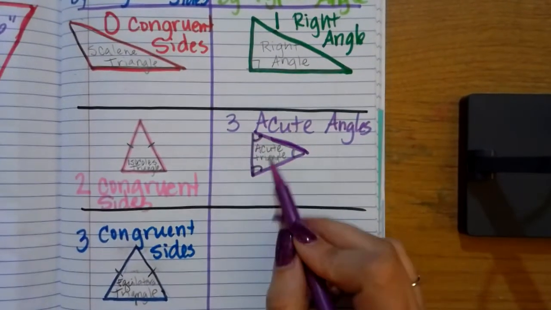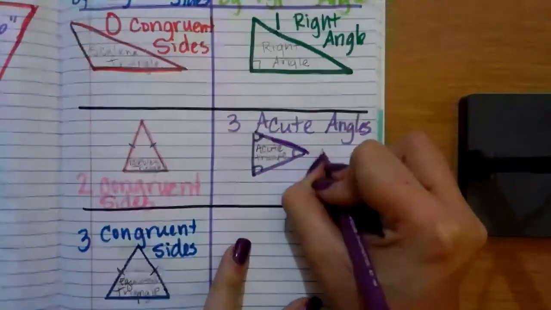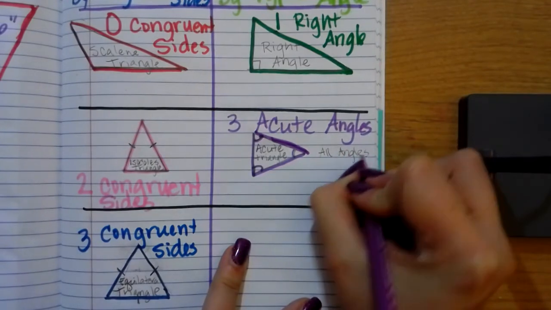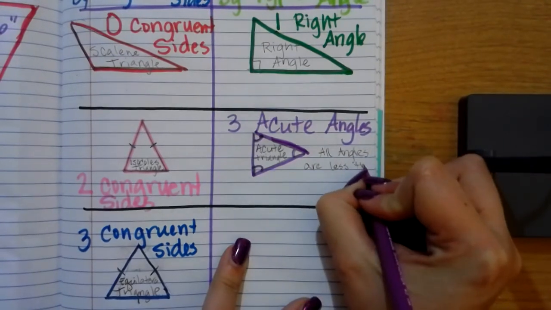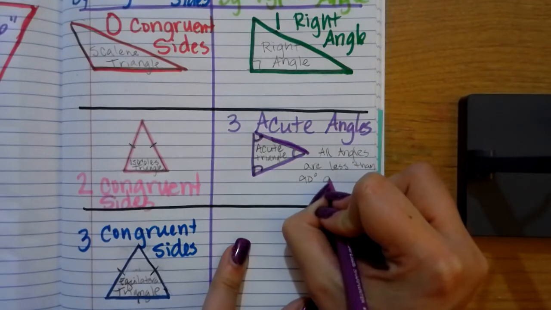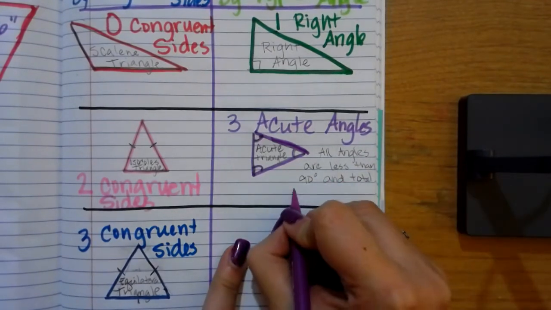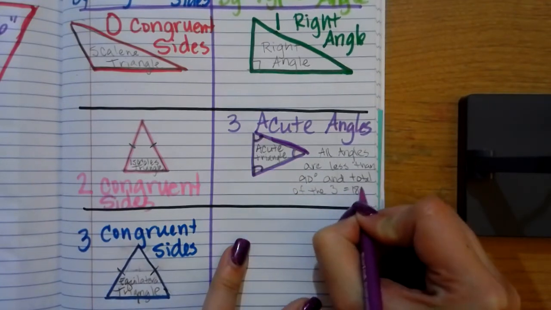All triangles equal 180. So I want you to write that. All angles are less than 90 degrees, and the total of the 3 equal 180 degrees.